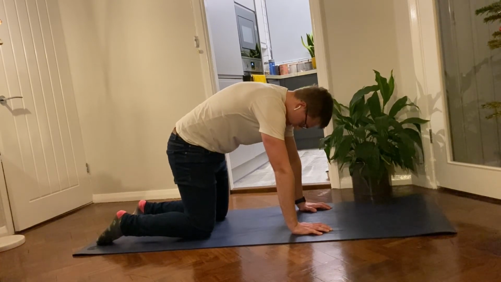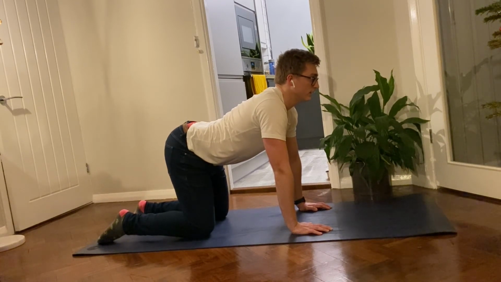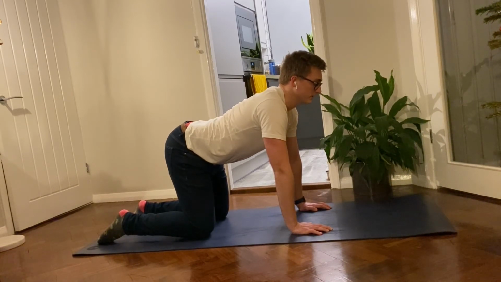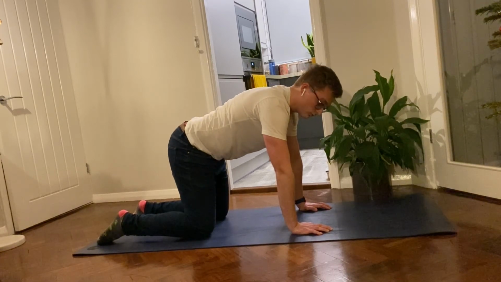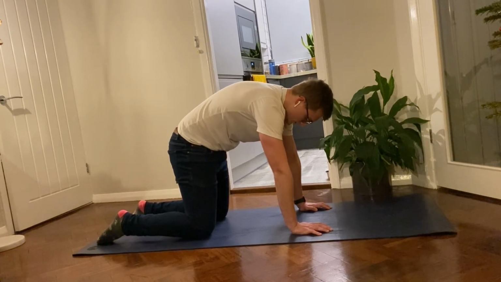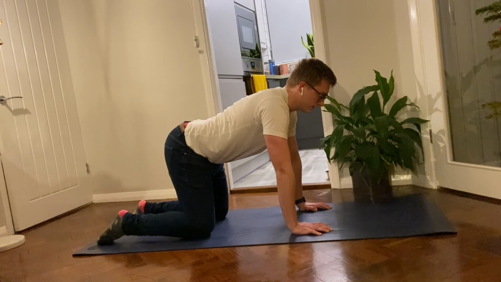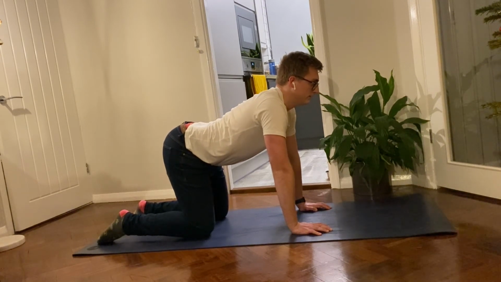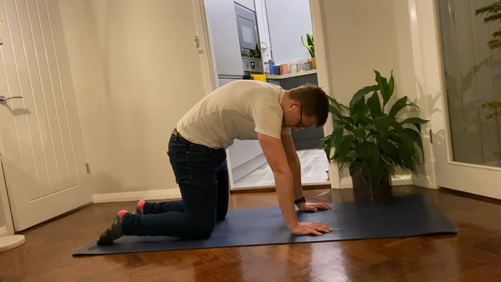Just go through, again, a comfortable range of movement. It's more about getting the blood flow to the area and to the muscles in the back. So even if you can only manage a small range of movement, say like this, that's absolutely fine. Just do it slow and controlled, do as many as you can comfortably, going through as much range as you can.